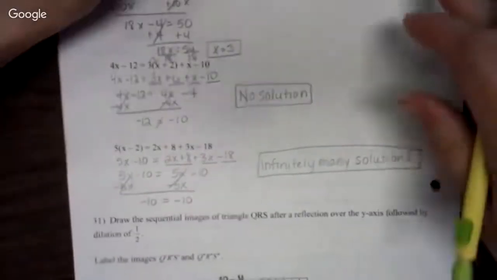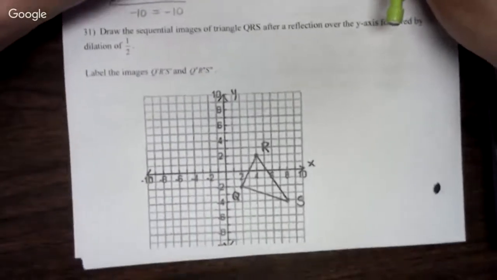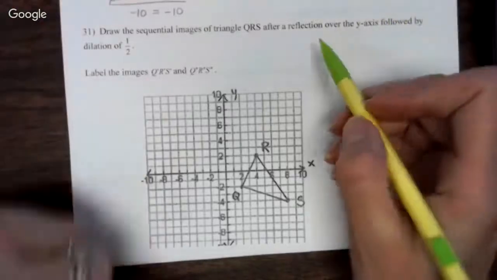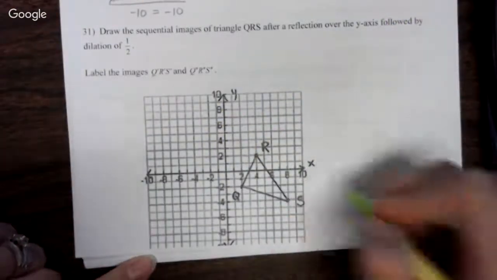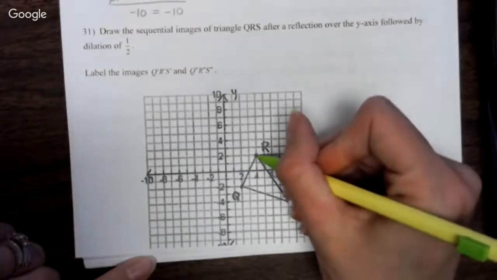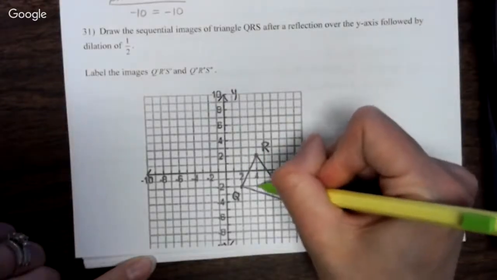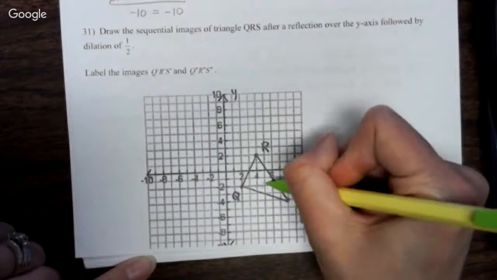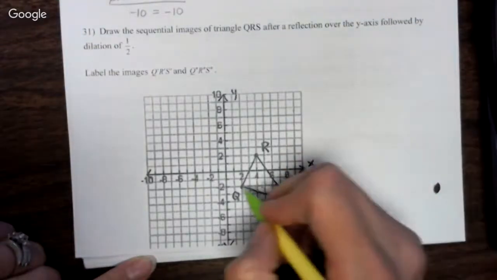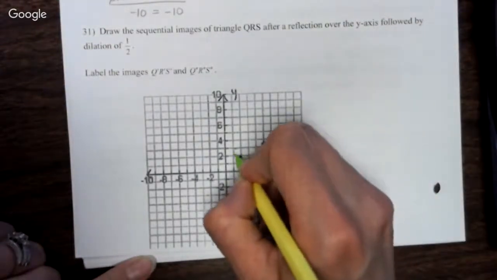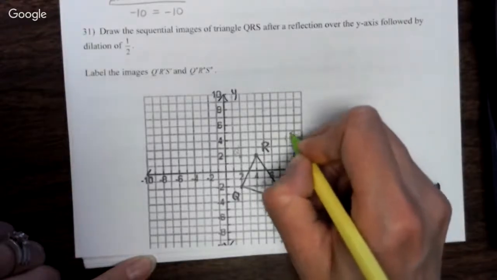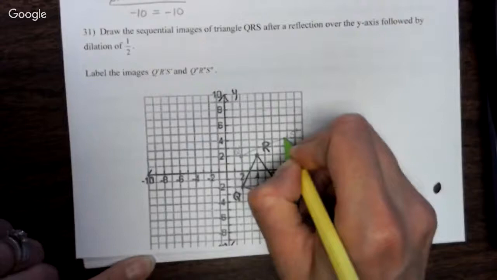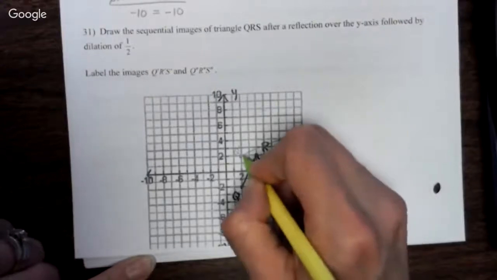All right, number 31. This one says draw a sequential image of QRS after a reflection over the y-axis followed by a dilation of 1/2. So let's reflect it first. Remember, you're going to count the same amount of spaces past the x-axis. So this right here is going to be R prime. Count 2 up, this will be Q prime. And S, we're going to go up to 4. So that's S prime. So here's my image after the reflection.